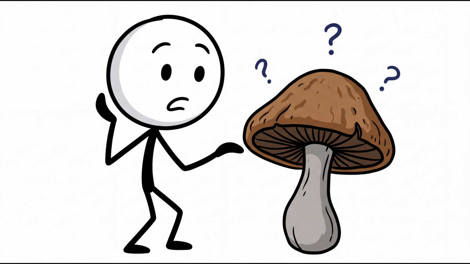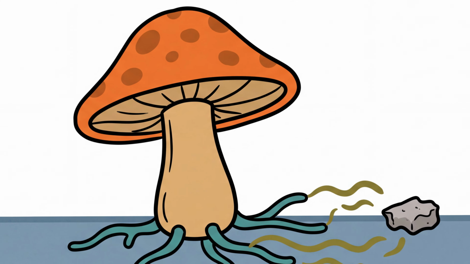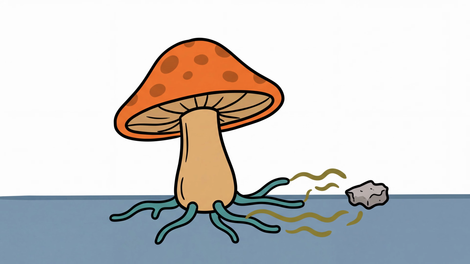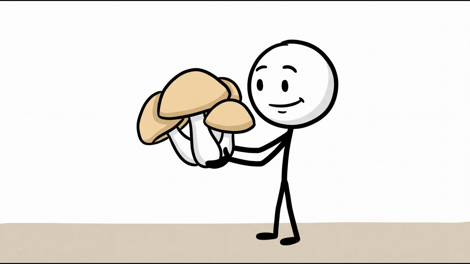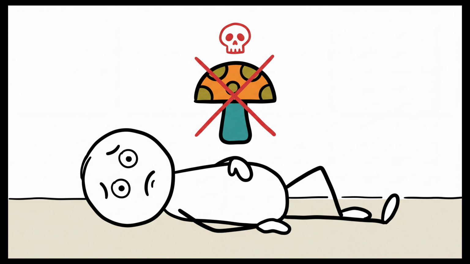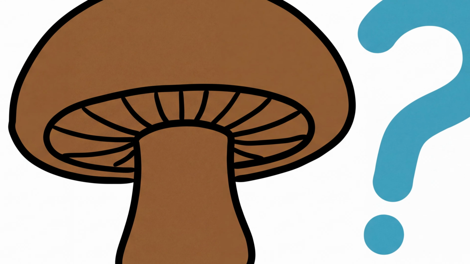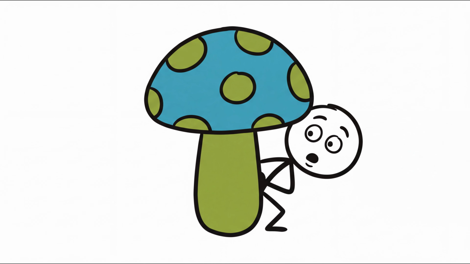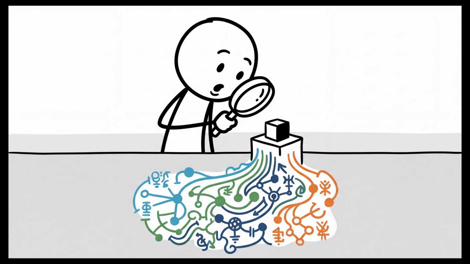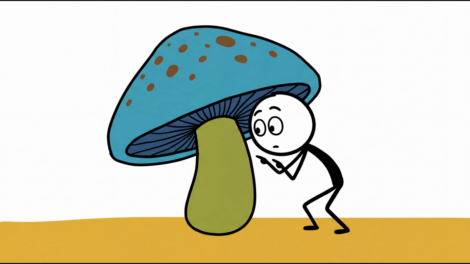But that's not the strangest part. Some mushrooms can digest their food from the outside. Some can form partnerships with plants. And some can look completely harmless while containing toxins that can kill you. So what is a mushroom really? How does it grow? And how can something that looks so simple hide such a complex world? Let's look beneath the cap.